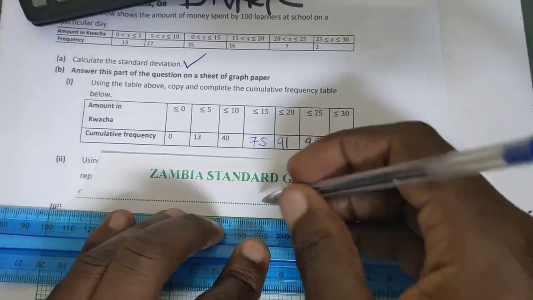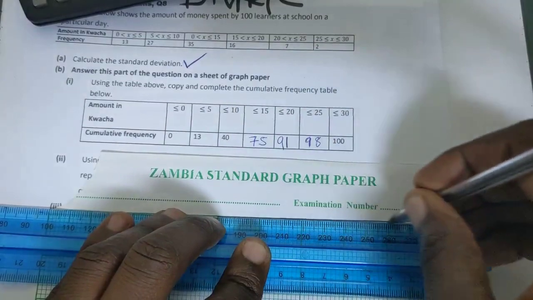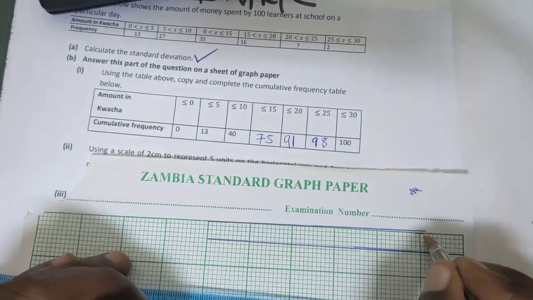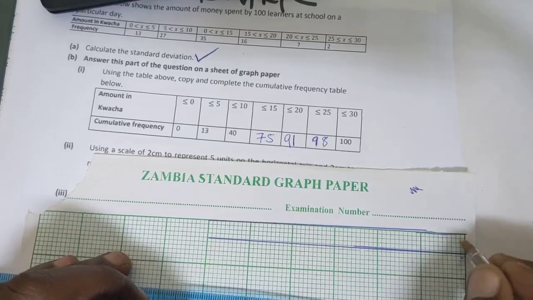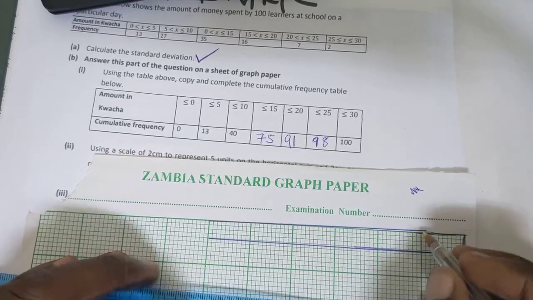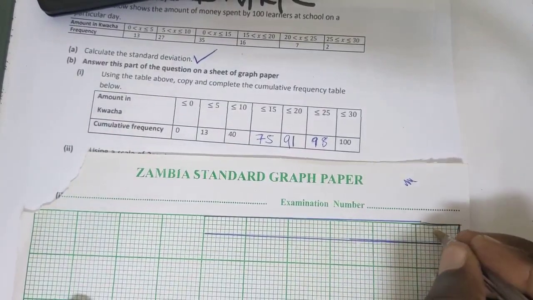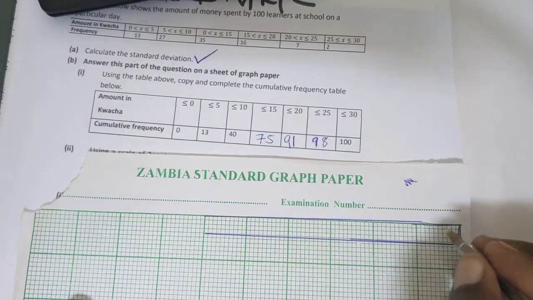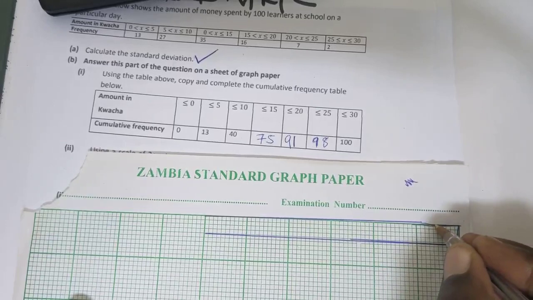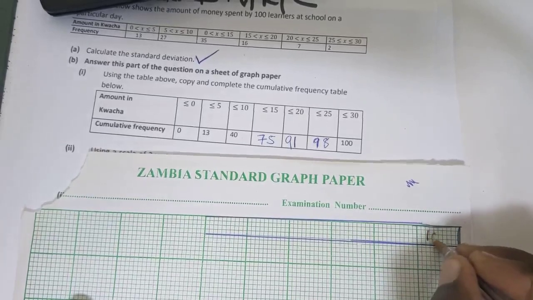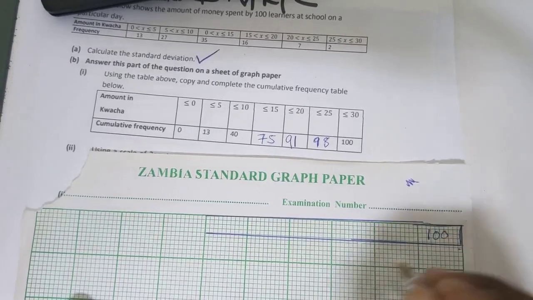Something like this. So here we have, let's say, something like that. We have 100. Okay. So we have 100 here.